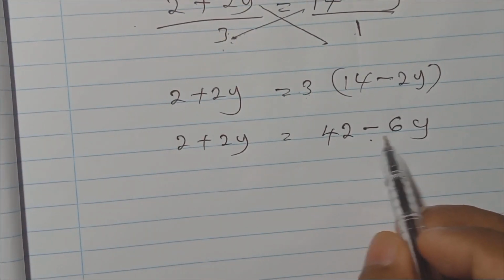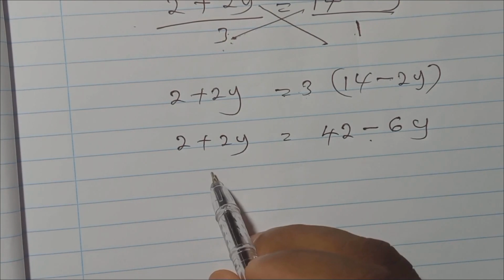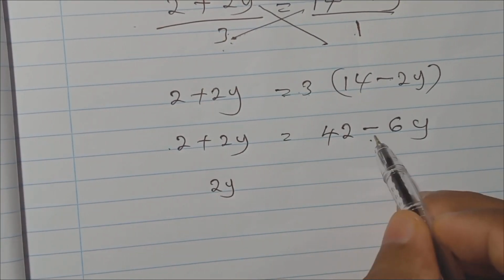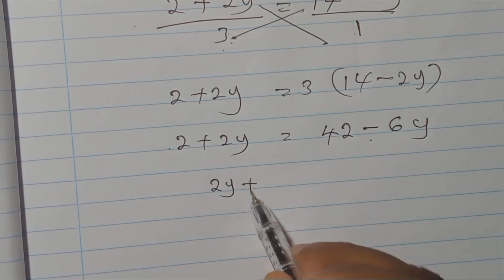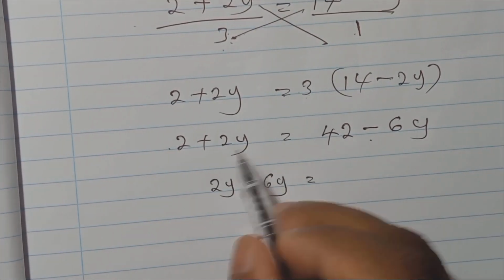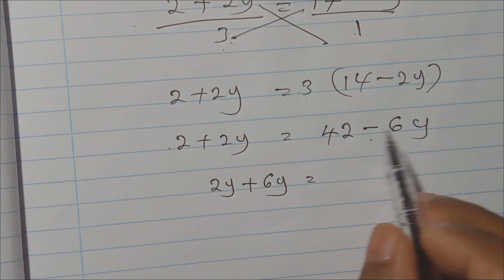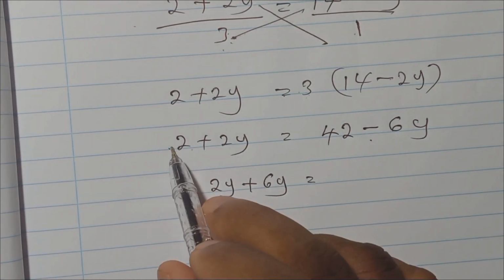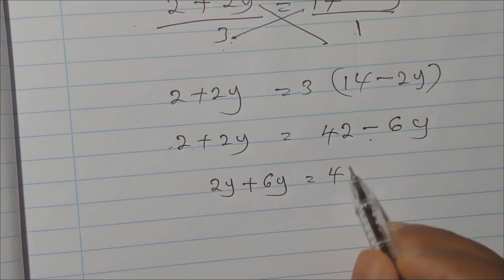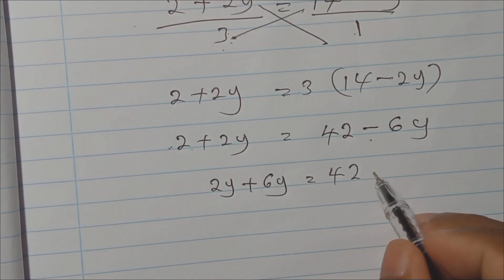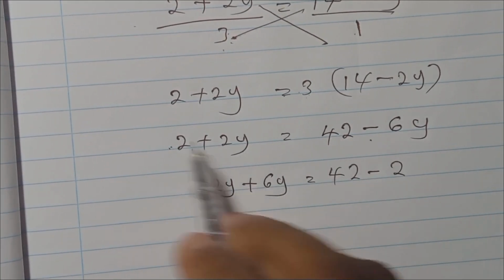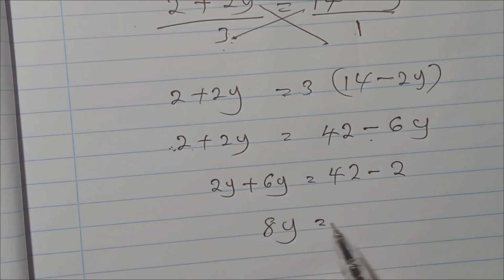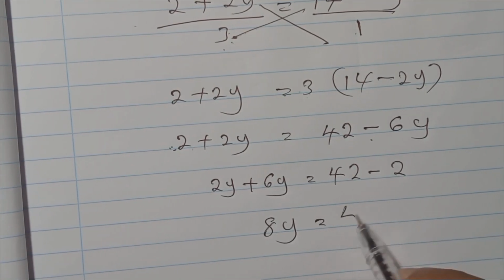Now let us put them to one side. Minus 6y I will bring to here, and this plus 2 I will bring to here. So here there was already 2y, and minus 6y when I bring it here will be plus 6y. When you have letters and numbers, we do it this way. The same letter, y here and y here, put on one side, and the numbers put on the other side. Here 42, and plus 2 when I bring it here will be minus 2. So 2y plus 6y means 8y, right? 42 minus 2 means 40, right?